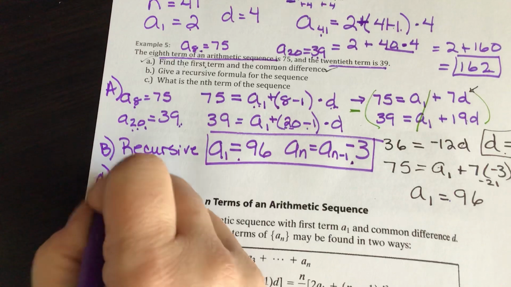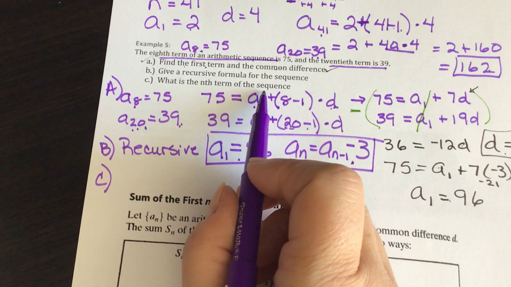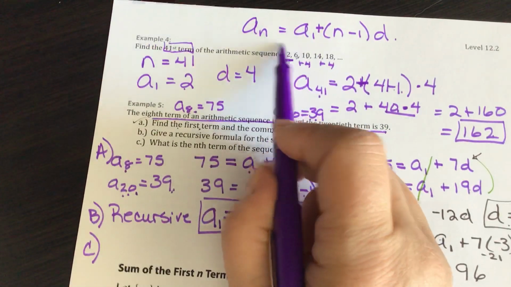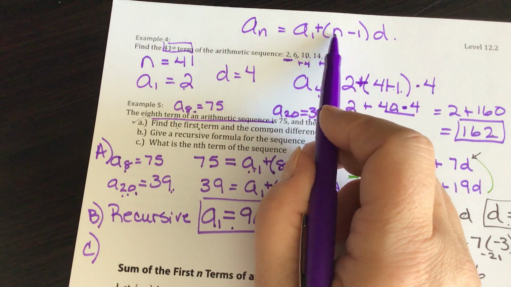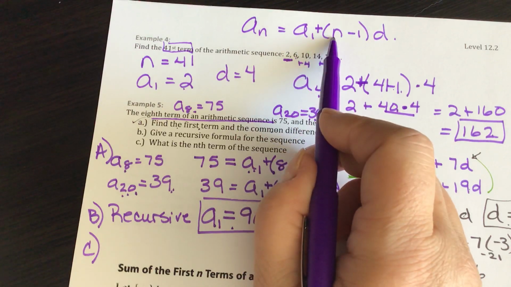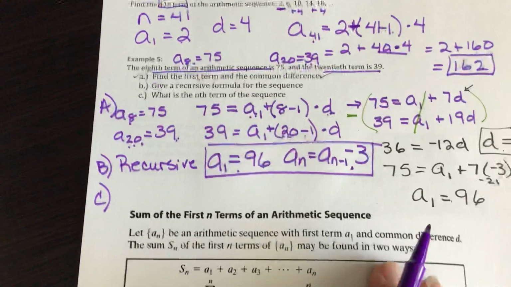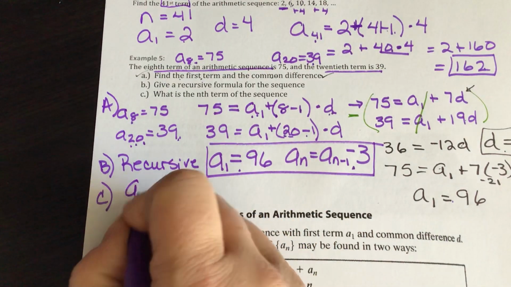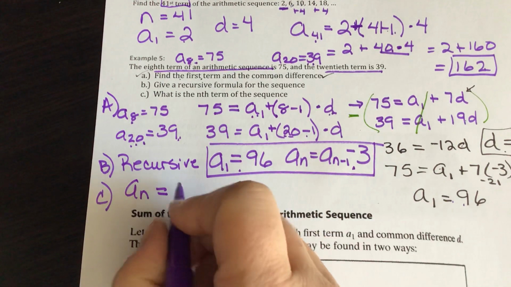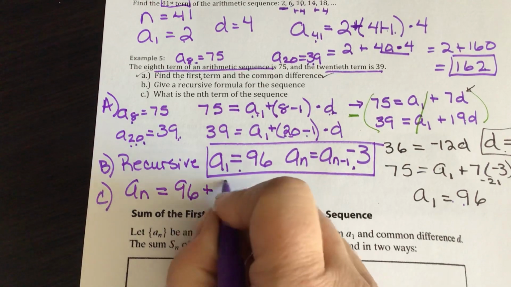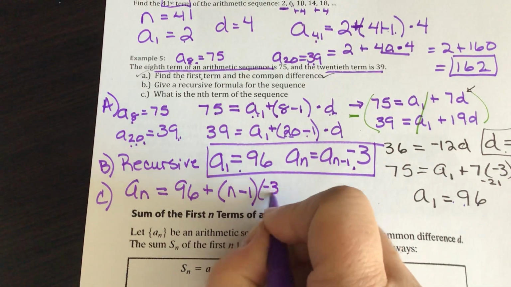In part C, it's asking what is the nth term of the sequence. Okay, so that means I'm going to go up here and put in n for my rule. But I'm going to substitute what I know for the first term and the common difference. So I know a sub n equals the first term, which is 96, plus n minus 1 times my common difference, which is negative 3.